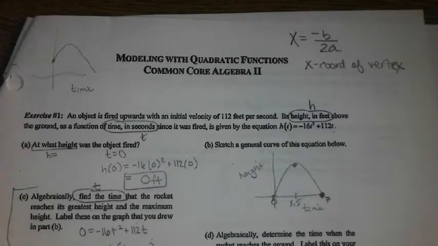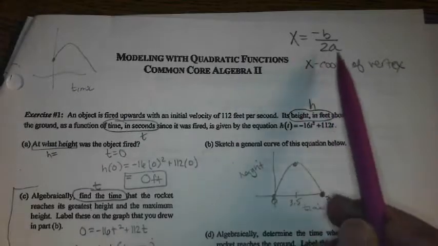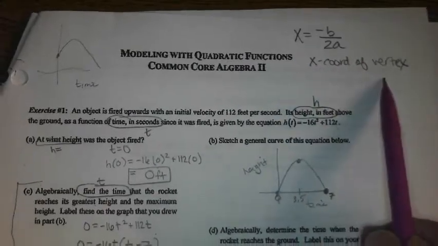How did I do this? I did the first side of this worksheet with you guys, and I did the back side with 9th period on Friday, so I did record both already, but it's good to write. So x equals negative b over 2a is the x coordinate of your vertex.